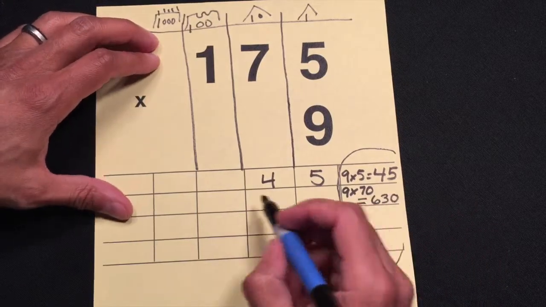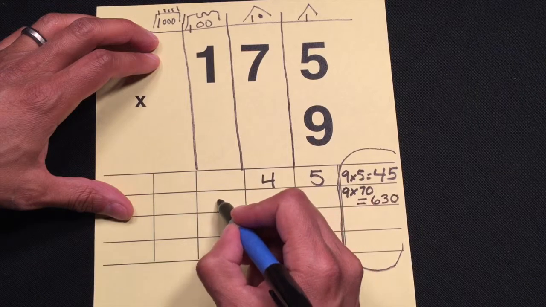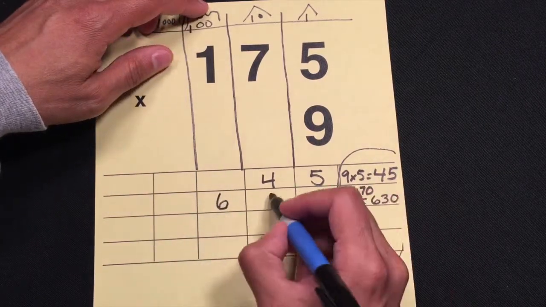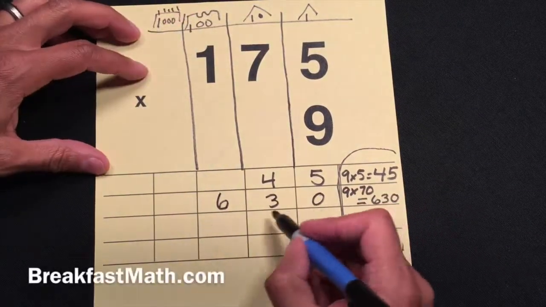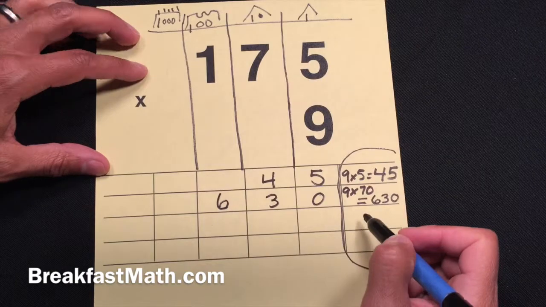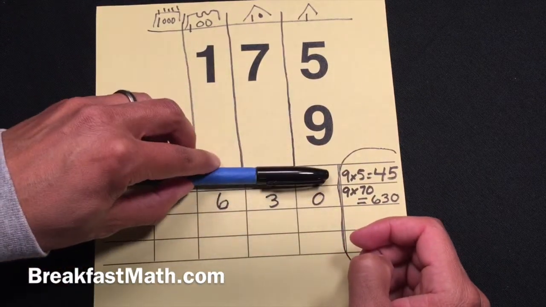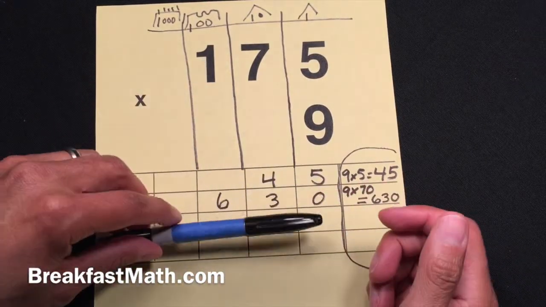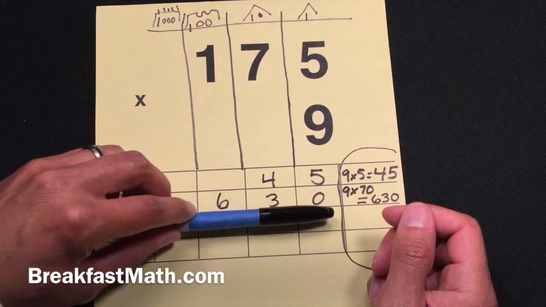Next step. Oh, sorry, we're going to put the 630 right here. So we're going to just follow along this line here. 600, so 6 hundreds, 3 tens, 30, and 0 ones. Hence 630. Notice as well that I'm what's called stacking. So the 45 is right on top of the 630. And the next product is going to be right here on this line.